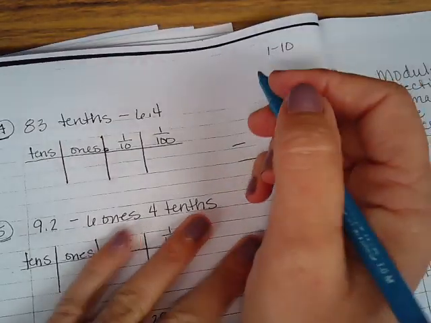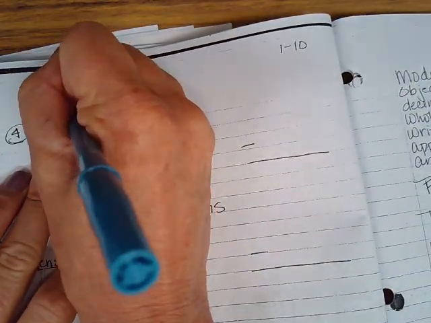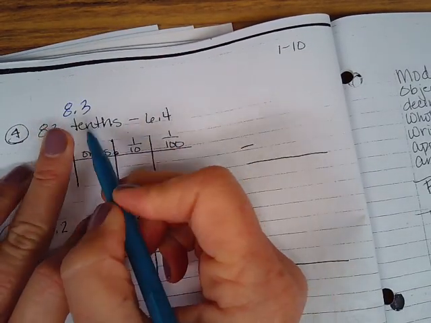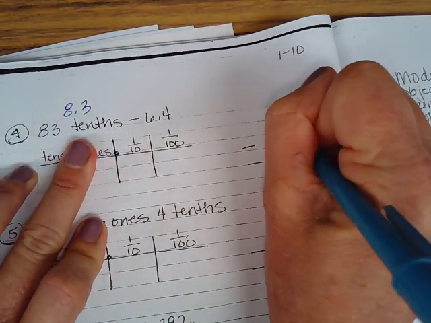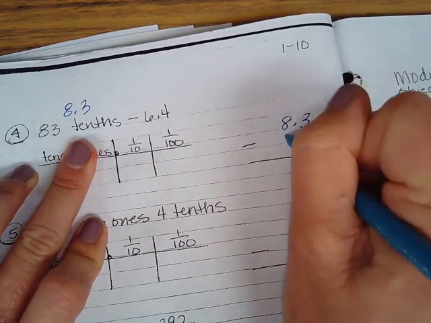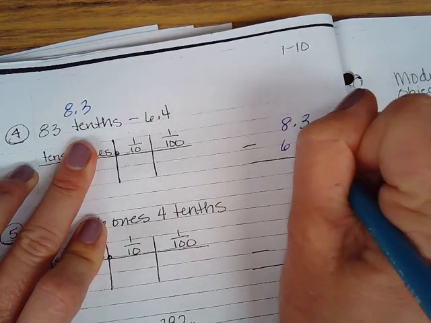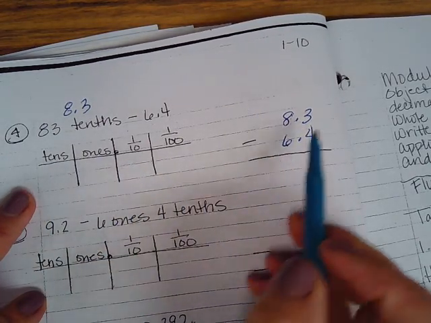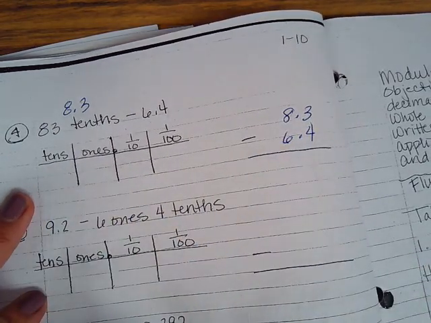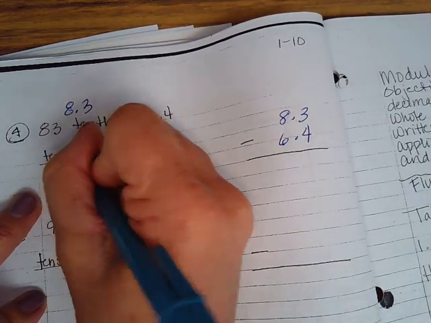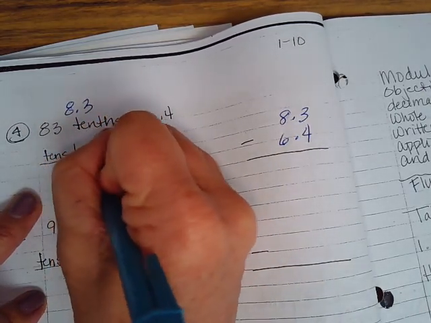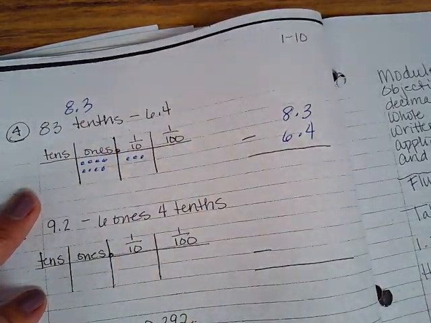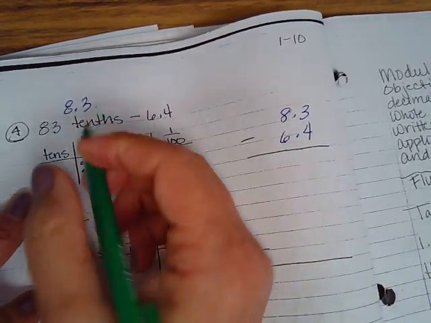All right, here we go. Yes, you guys are absolutely correct. 8.3. Subtract 6.4. Don't let that trick you. Now, let's go over here and place that 8.3 in, and then we'll take 6.4 away from it. So 8 ones, and 3 tenths, 1, 2, 3. Now we're going to take 6 ones away.